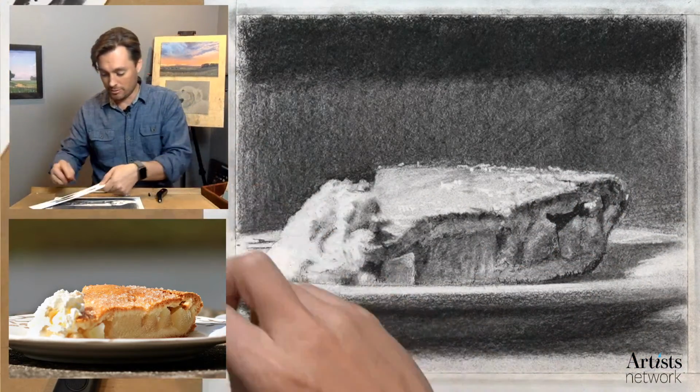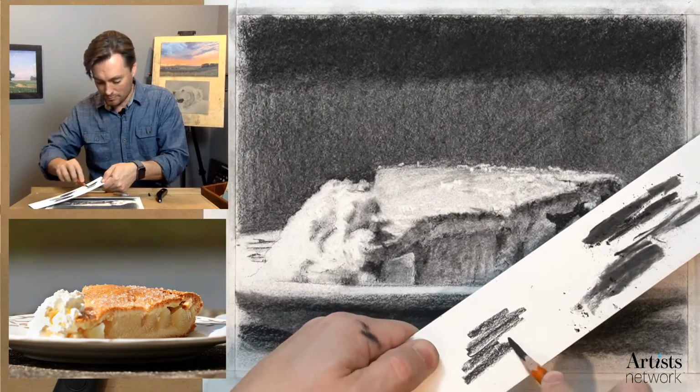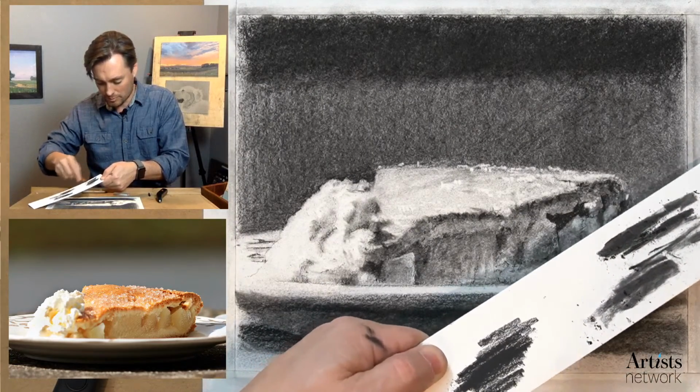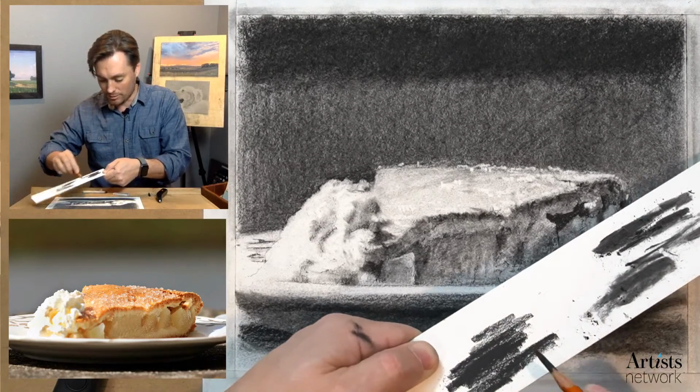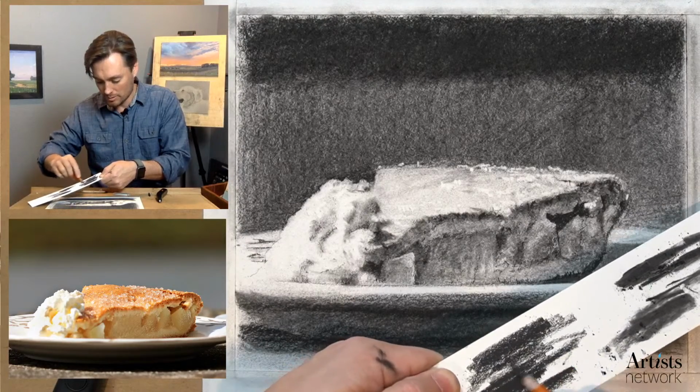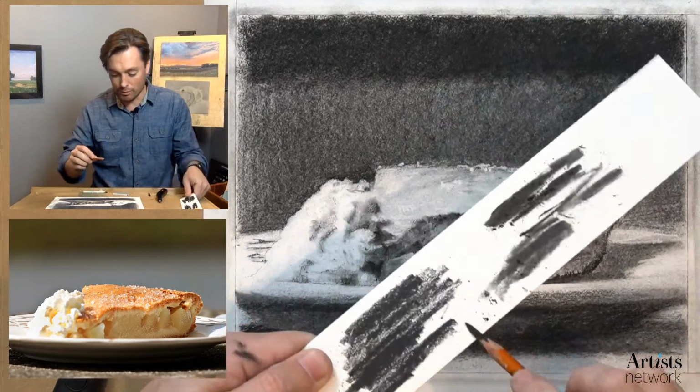So I'm just taking this scrap piece and I'm using that to sharpen the pencil. This is a piece of crescent mat board. There we go. Now I've got a sharp point.